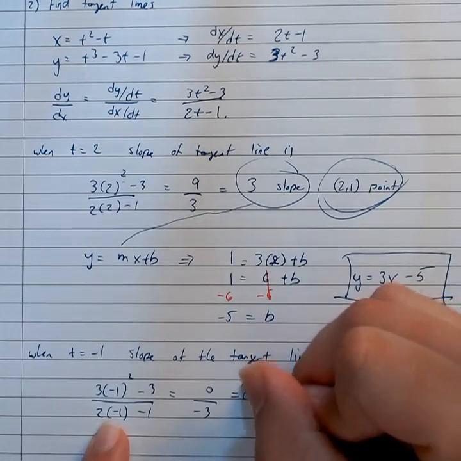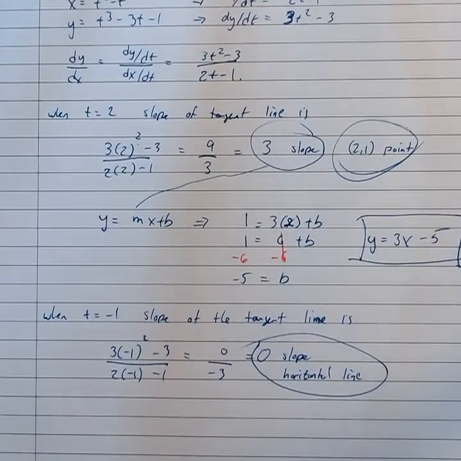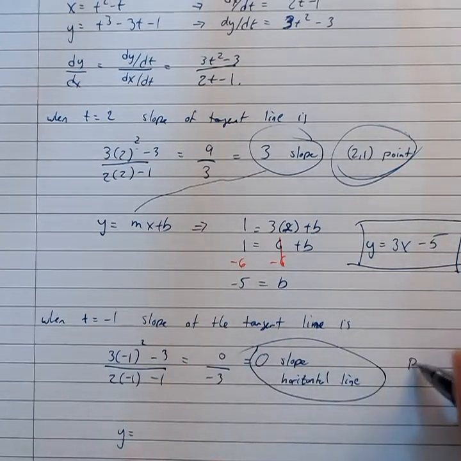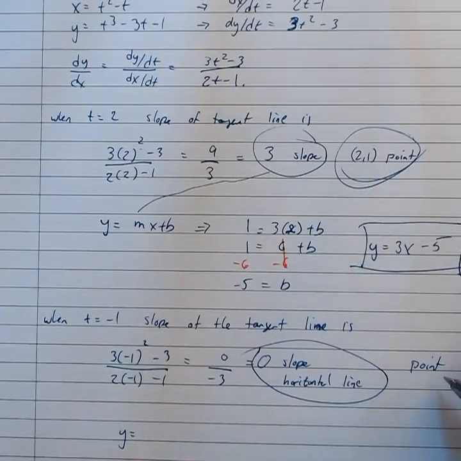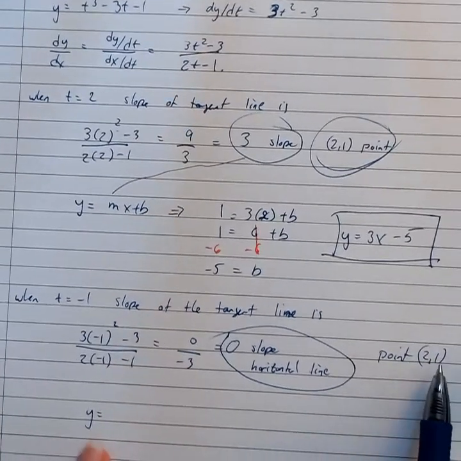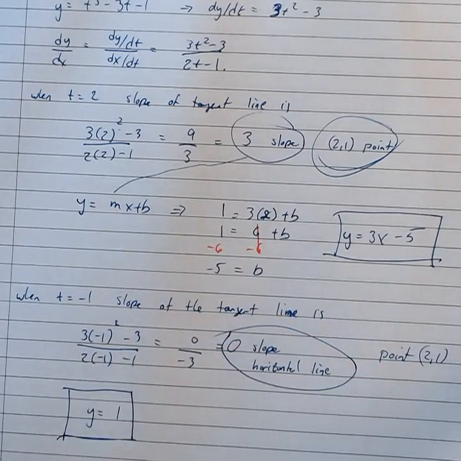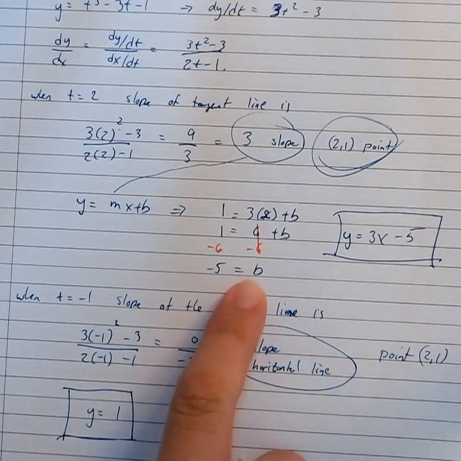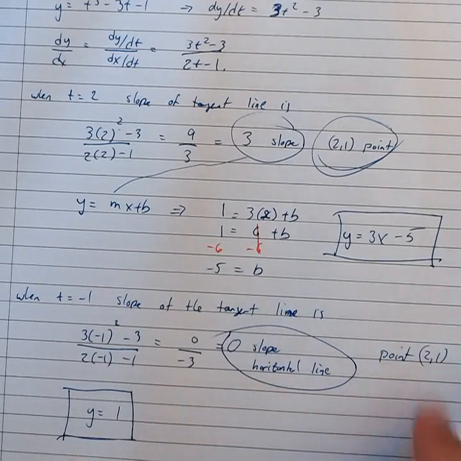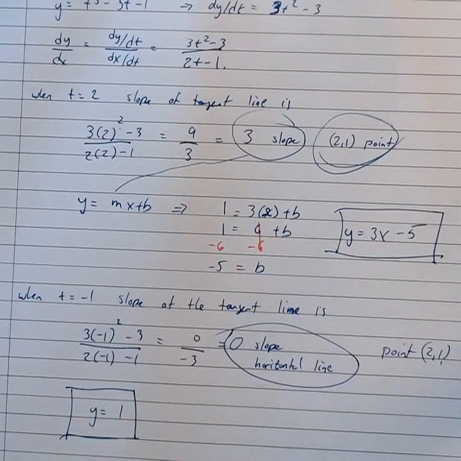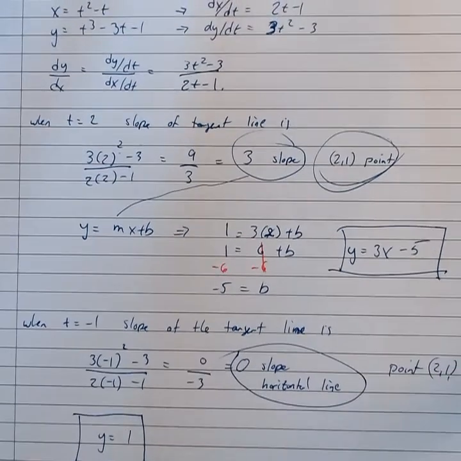Well, thinking back to our algebra, horizontal lines have the equation y equals something. Well, we happen to be at the point (2, 1). So if I have a horizontal line, I know I have to have y equals something, and given the point that I am passing through, it has to be y equals 1. So this one is a little bit less work because you don't have to worry about finding the value of b. Since the slope is 0, this y value here is your intercept point there. And that gives us both of our tangent lines.